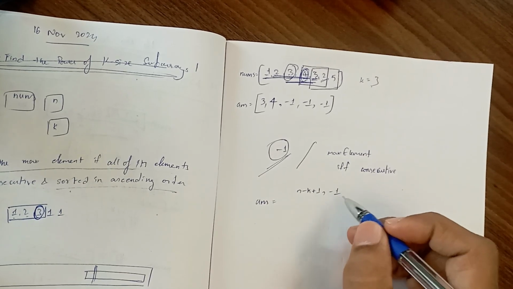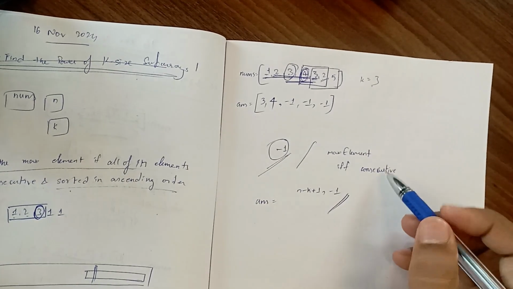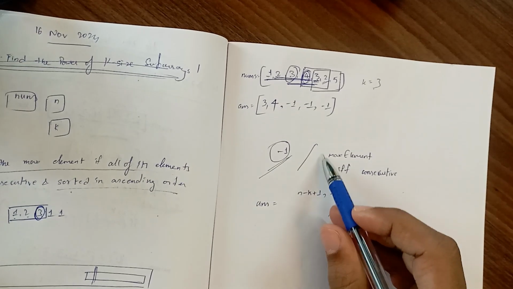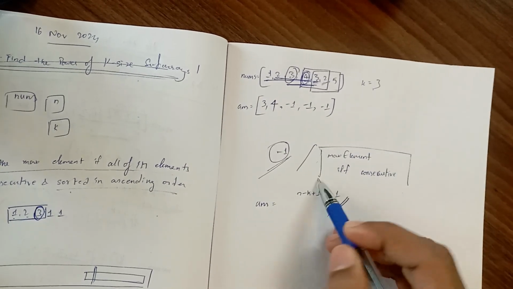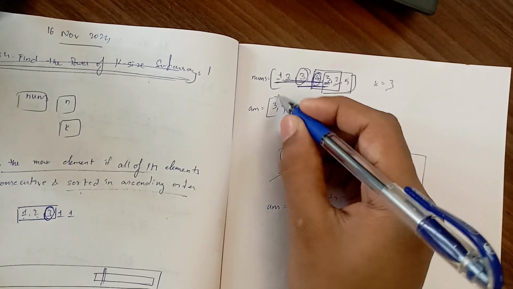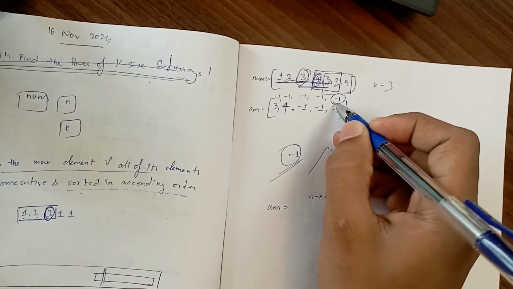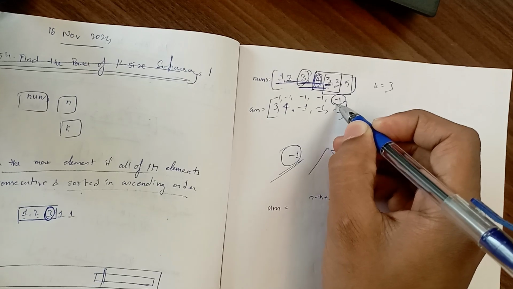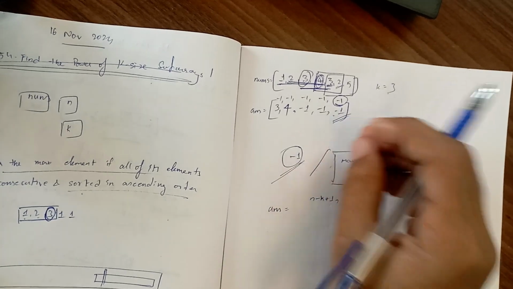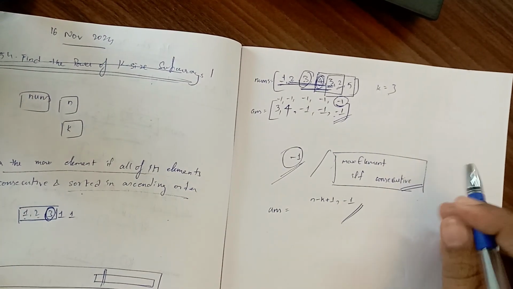It will make the algorithm easier. In the previous example, if we initialize all these elements as -1, there is no need to calculate whether the subarray returns -1. As we already initialized answer as -1, we only need to find whether the subarray is consecutive and sorted in ascending order.